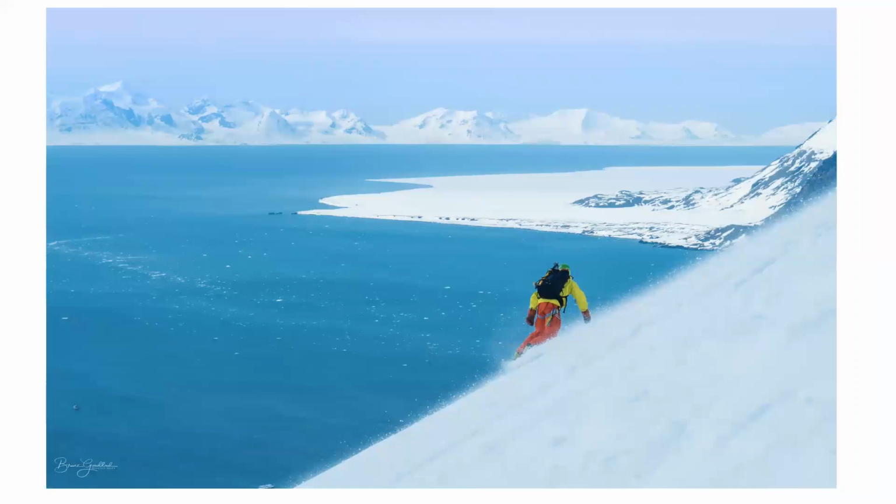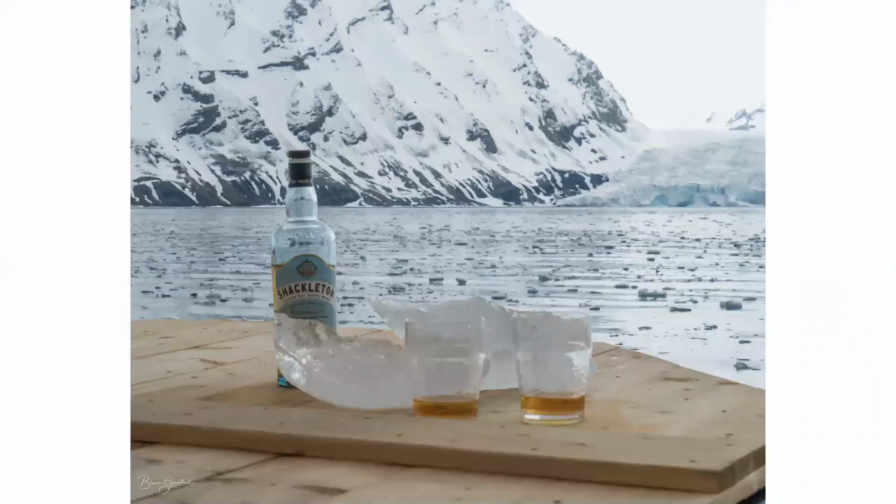And of course, we had to have a drop of the Shackleton with us. If any of you have tried this, it was apparently a recreation of Ernest Shackleton's whiskey to the South Pole, or well, it didn't go to the South Pole, but took to the South. I wouldn't recommend it. It's all right, but not special.